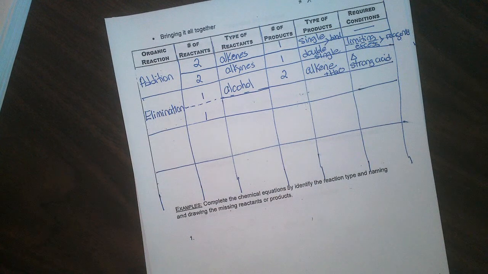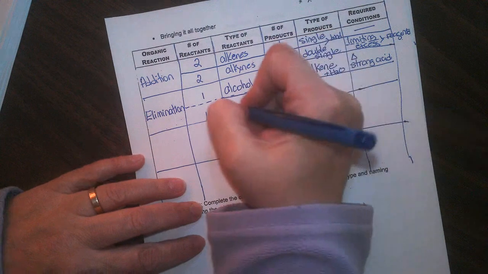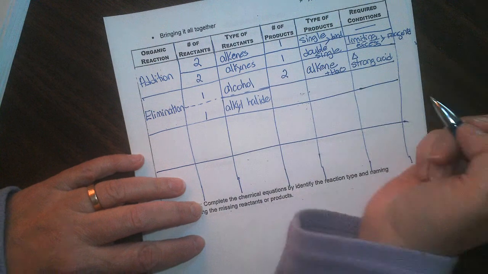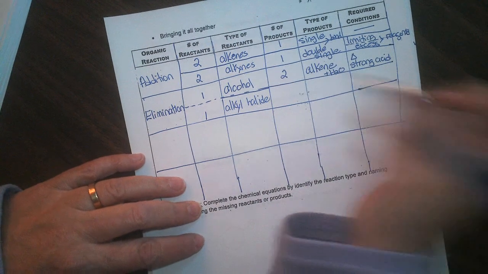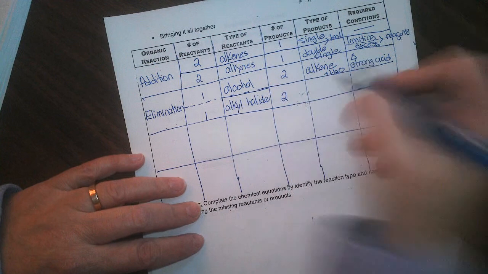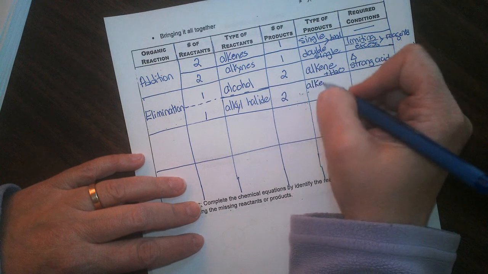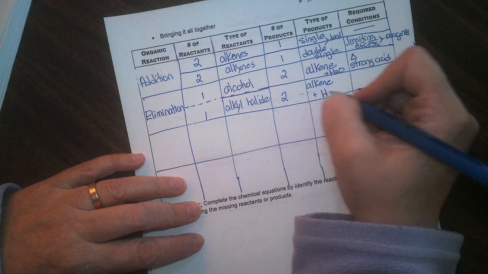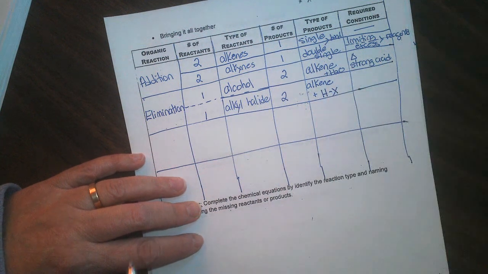What's our second reaction? What's the second kind of reaction we can have? Alkaline. Strong base. Alkyl halide. Okay, how many products do we get? Two. We're going to get an alkene and a halogenated product.